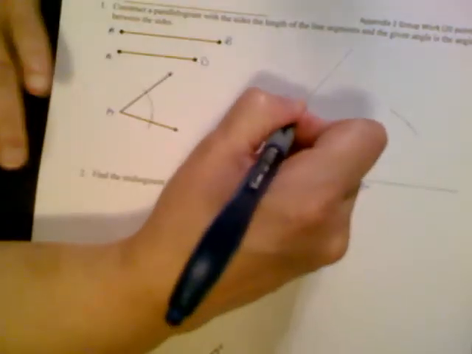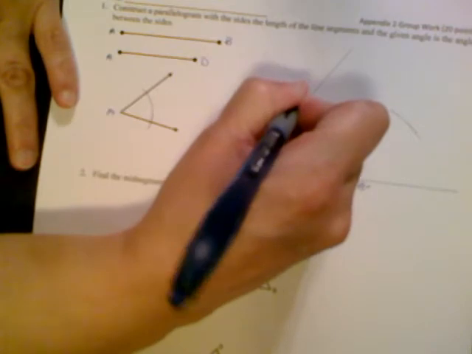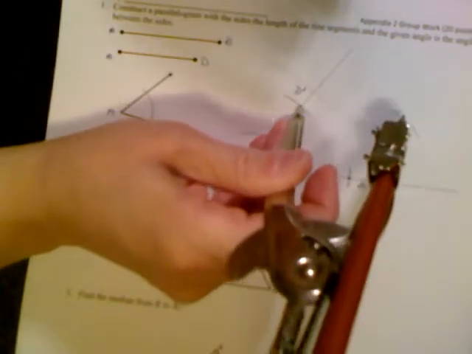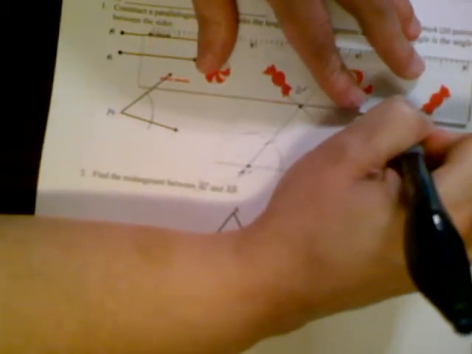And that means that AD has to be parallel to BC. So I'm going to go to B and I'm going to mark that length AD. Okay? So this is D prime. All right? Now, how do I find the length here? How do I know where on this arc is C? Well, the way I do that is I go back and I measure AB. I go to D prime and I mark. So this is the point C prime. And then I draw in my parallelogram.